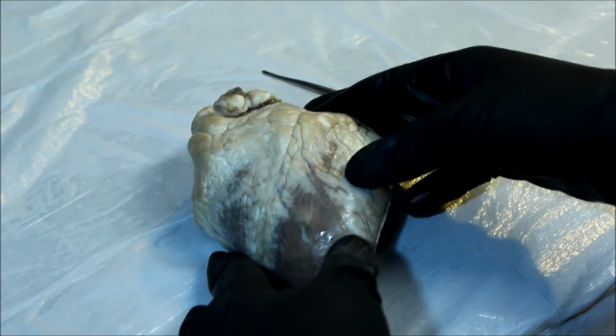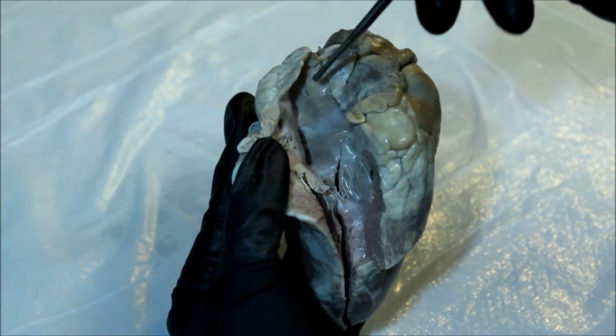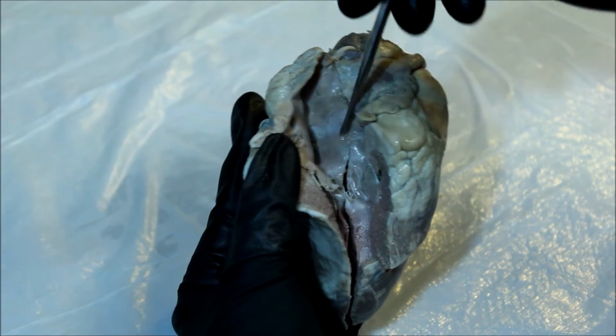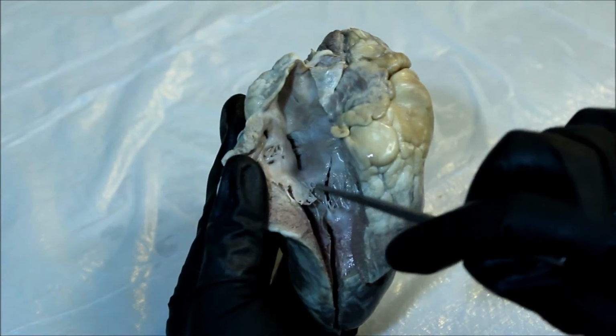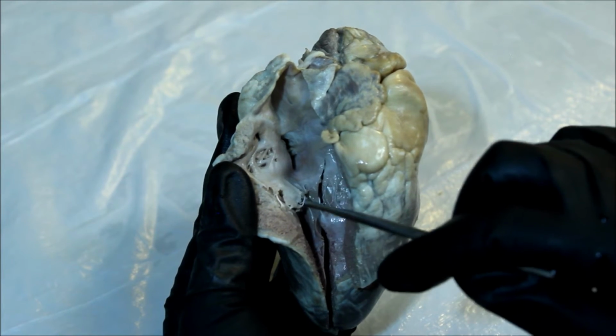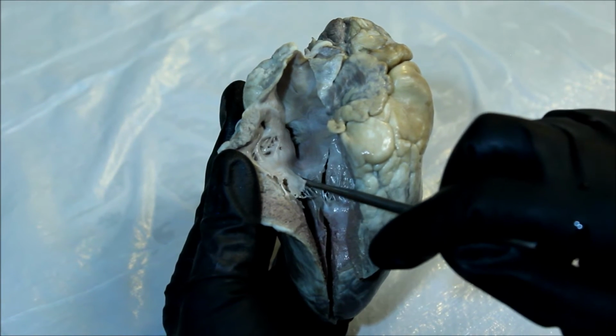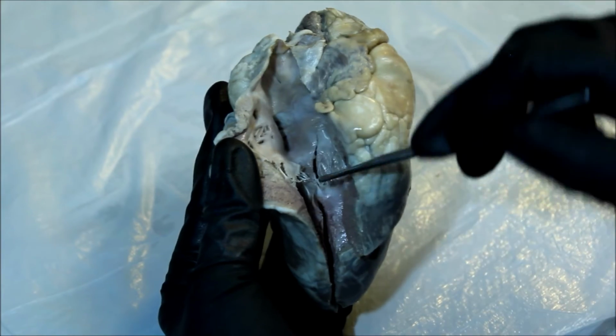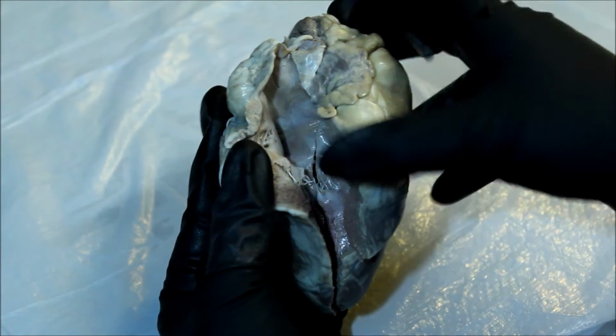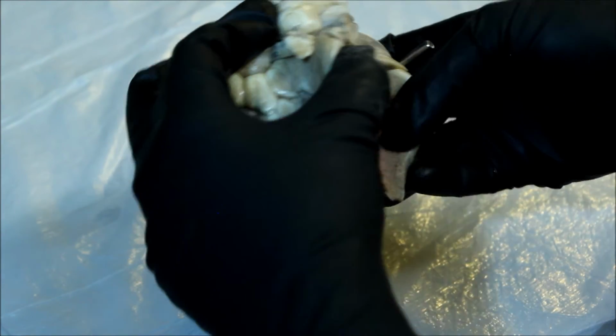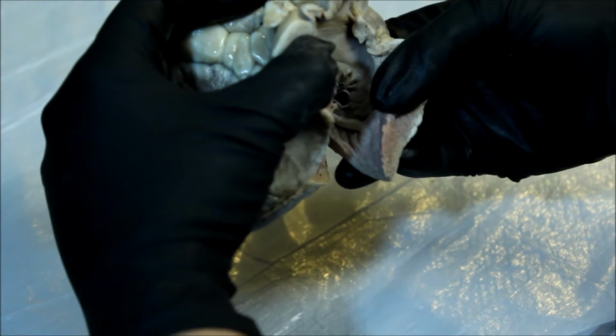Exploring the internal anatomy, we have the right atrium. At the base of the right atrium, we can see the remnants of the tricuspid valve, which leads into the right ventricle. And because I cut into it a little strange, I opened it up on this side so that I could appreciate it a little more.